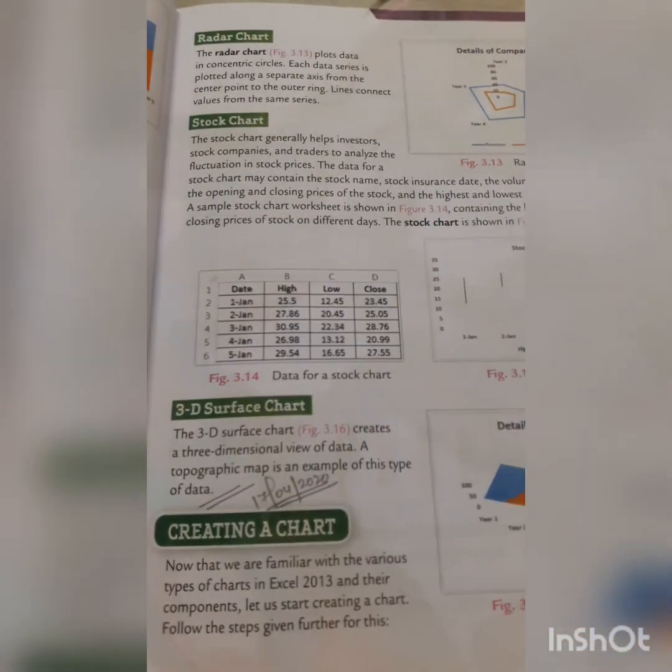As the name implies, the stock chart can show fluctuation in stock prices. The data for a stock chart may contain the stock name, stock incidence, date, the volume of stock traded, the opening and closing prices of the stock, and the highest and lowest price of the stock. The last one is 3D surface chart.